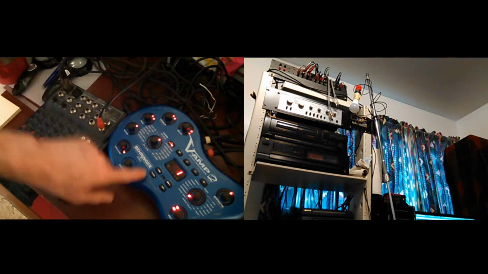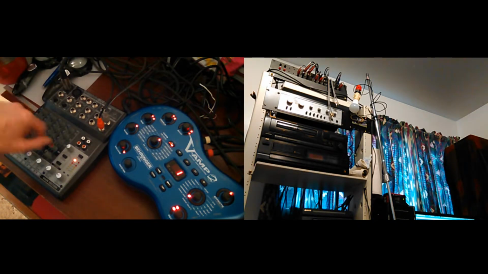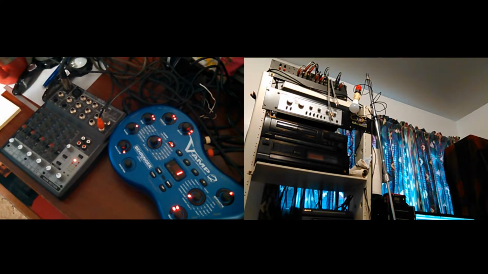You'd go out to an effects and then back into the returns, and then each channel you could bring it up and down as you wish. But then you also have the wet signal and the dry signal at the same time, and I don't want the dry signal because then I'd have my distortion and all that stuff in my mic. So that's the thing on that.